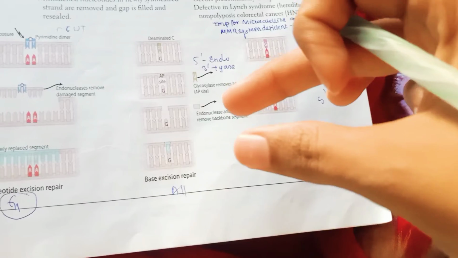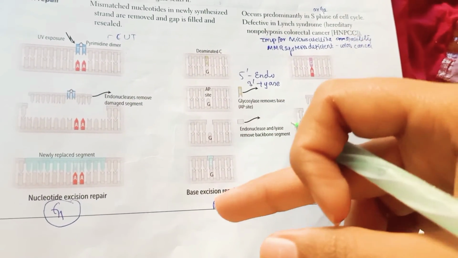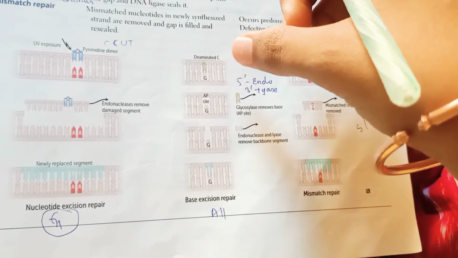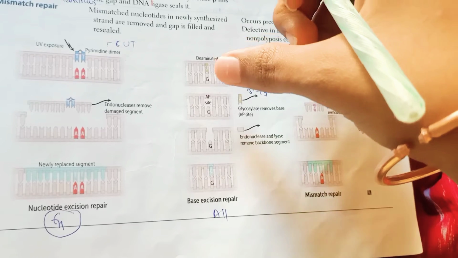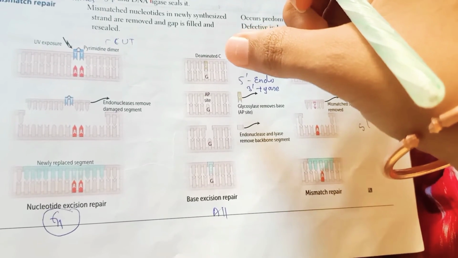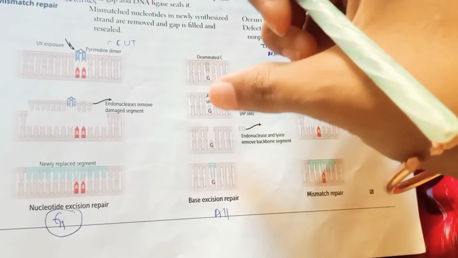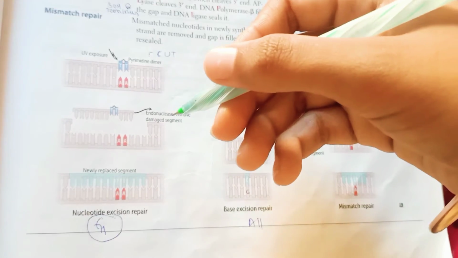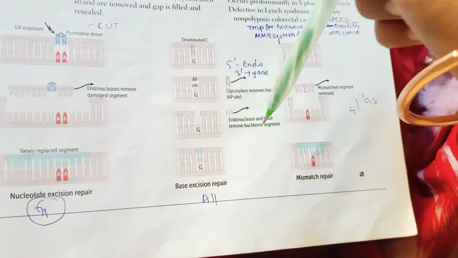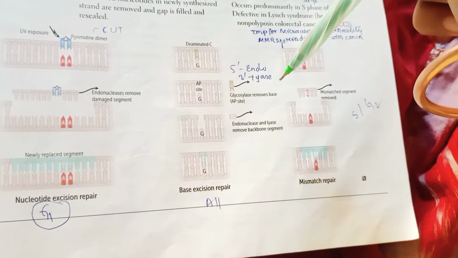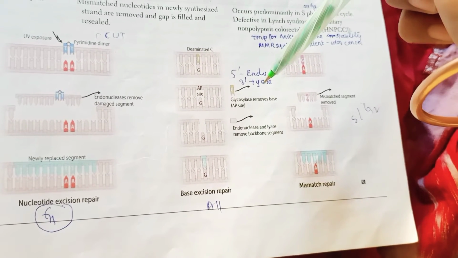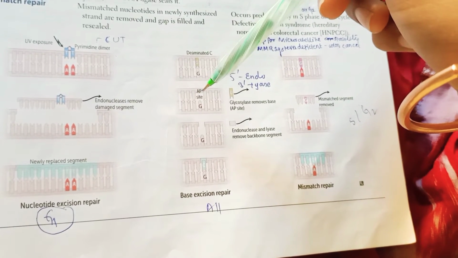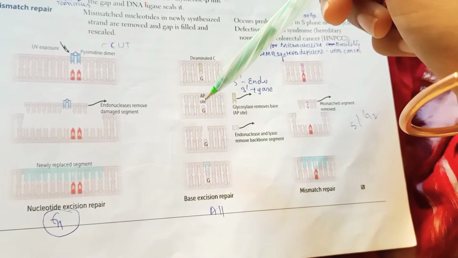Now coming to base excision repair. According to the name, we remove one base. For example, the deaminated cytosine is nothing but uracil. Now we want to remove this. After removing this, there's an empty AP site. Removing the base is done by glycosylase. In nucleotide excision it is removed by endonucleases, but here in base excision, it is removed by glycosylase. This glycosylase removes the base at the AP site. AP site is nothing but an apurinic or apyrimidinic site. In the name itself, apurinic means no purine, apyrimidinic means no pyrimidine.